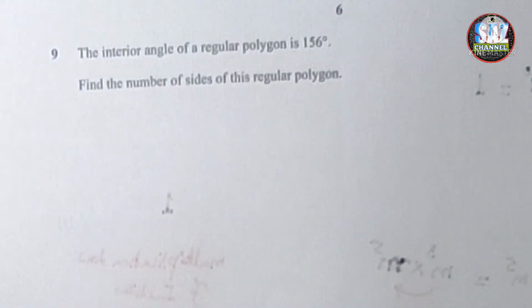This is my second session of solution of October-November 21, paper 1. Before this class, we have discussed the first 8 questions of this paper, and today we'll be starting our discussion with question number 9. Let's read the question carefully.